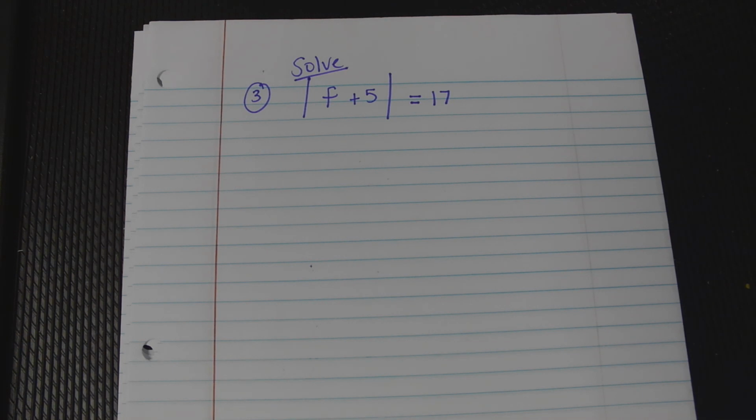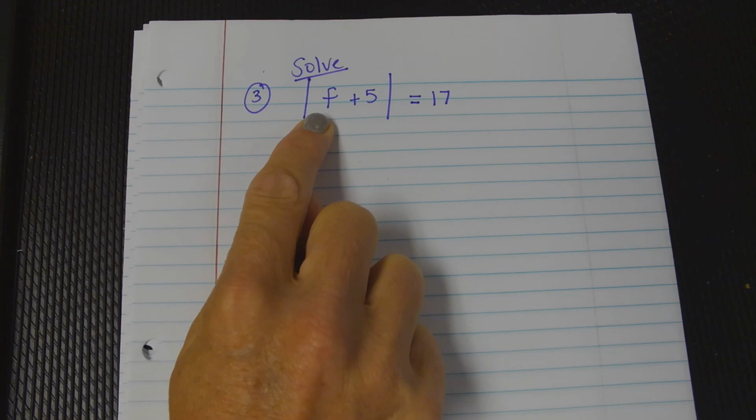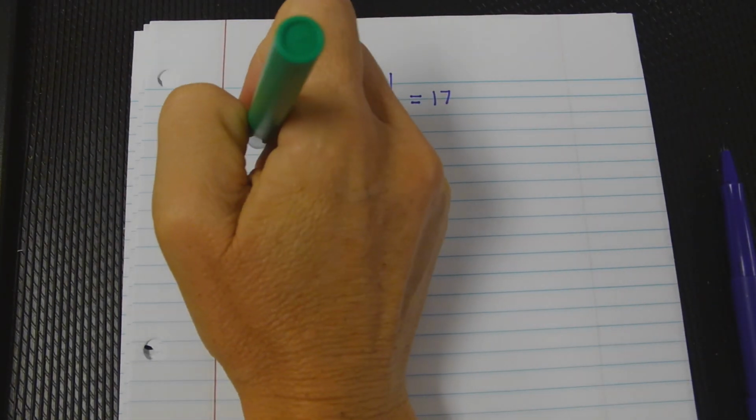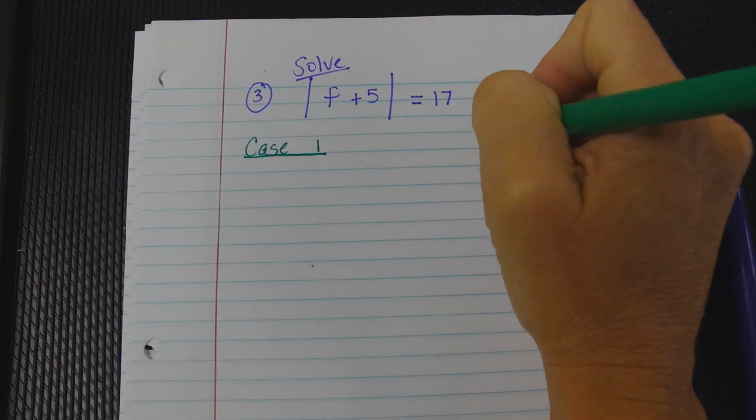The expression inside can be a positive, or it can also be what? A negative. So there are 2 cases. It is a rule. I'm going to change colors so you know there's case 1 and case 2.